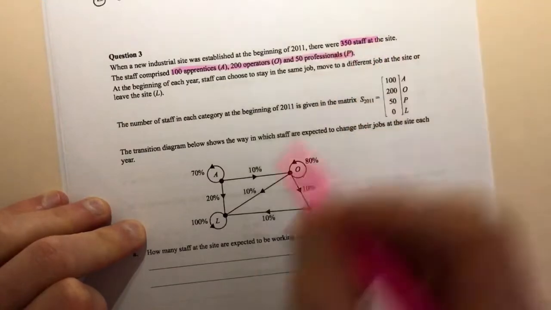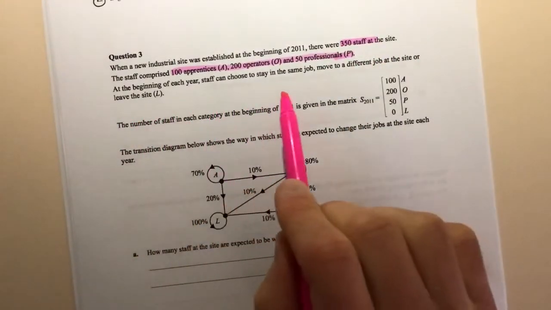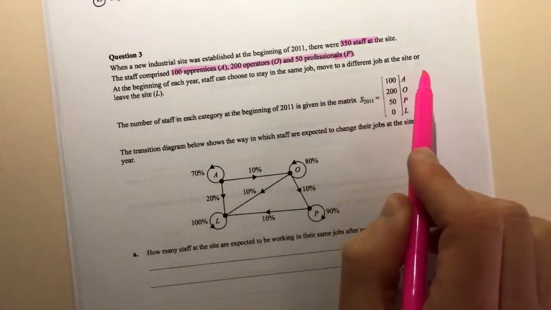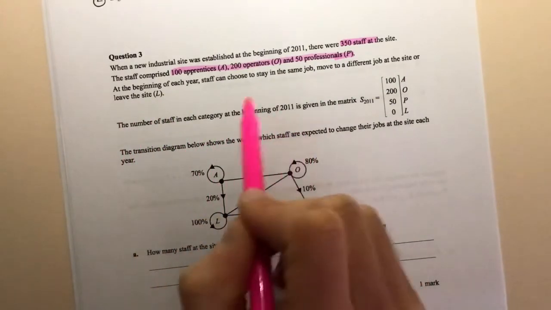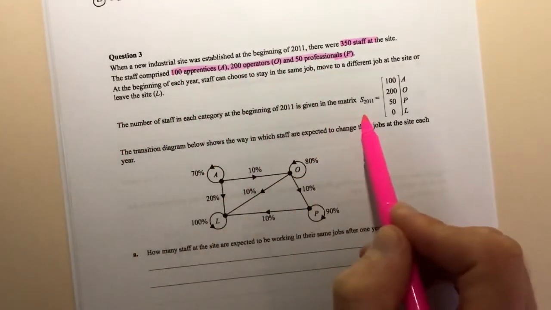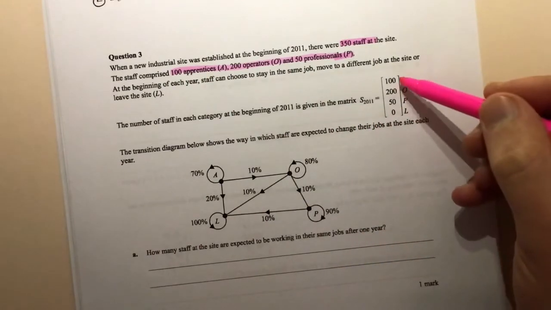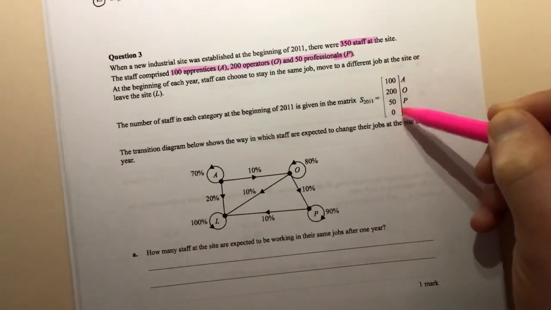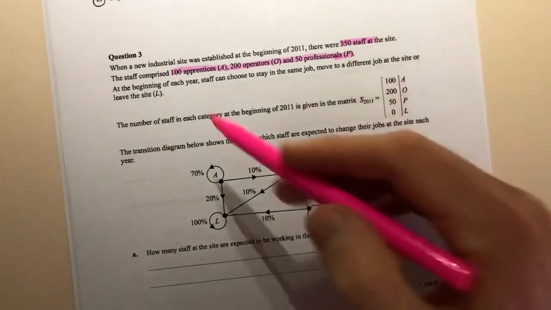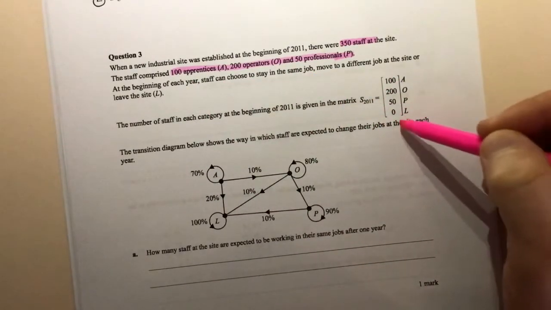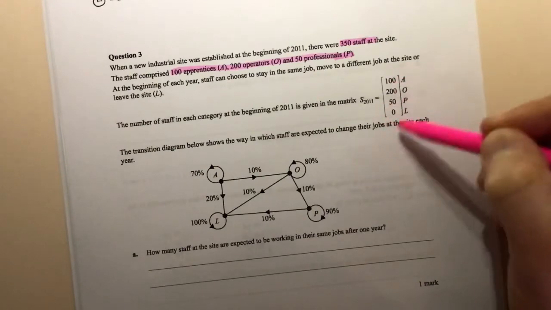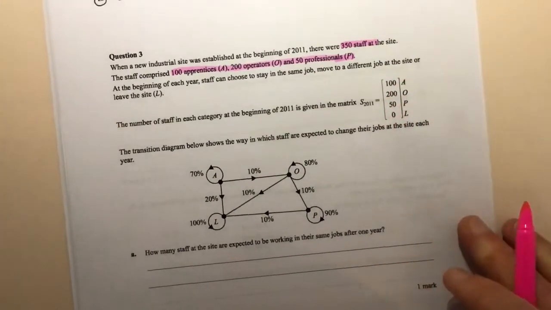At the beginning of each year, staff can choose to stay in the same job, move to a different job at the site, or leave the site. And the number of staff in each category at the beginning of 2011, which were those numbers up here, is given by the matrix S 2011 equals 100, 250, 0. All right, so you can see that that's just a summary of which people were in which positions, and obviously at the first year, there's no one left yet. Right, as in nobody has left the job site yet because they've just started. So that's why that last number is a 0.